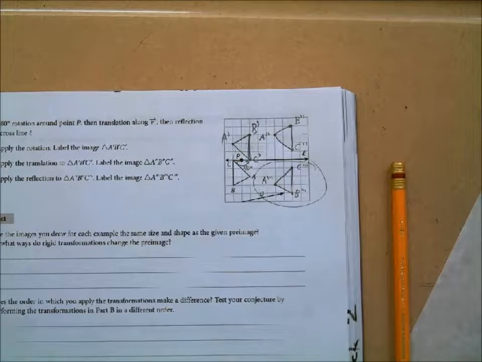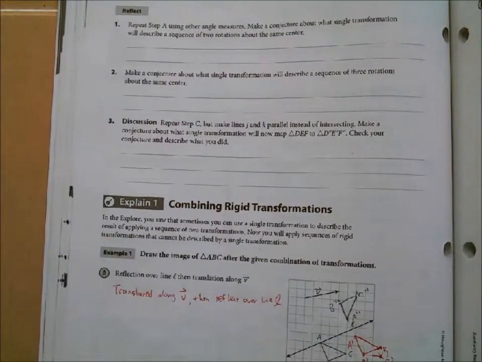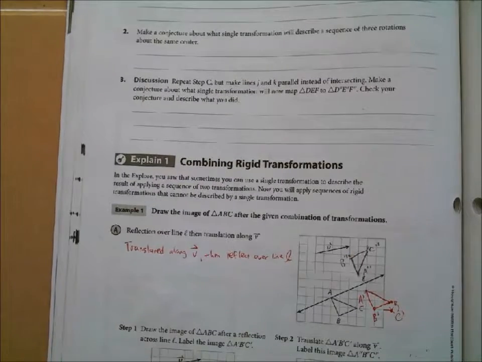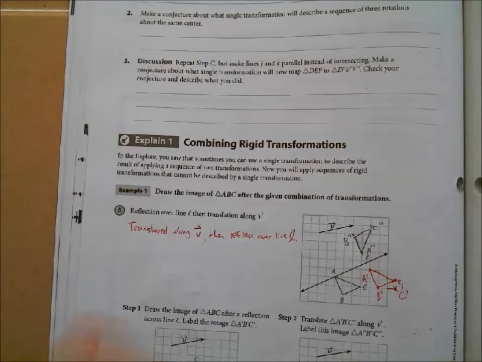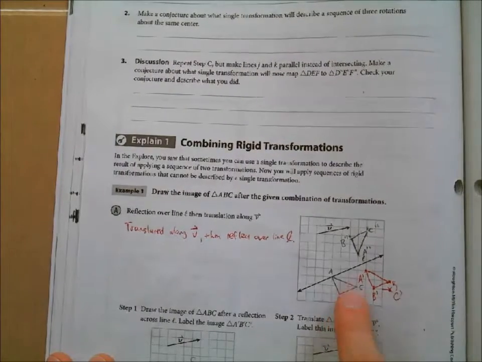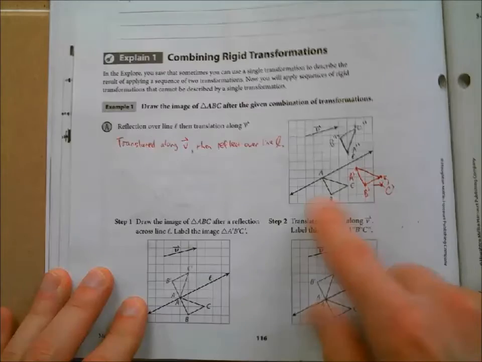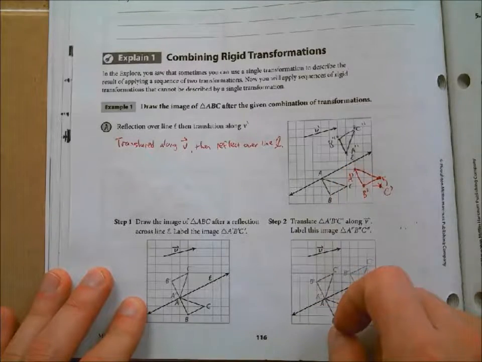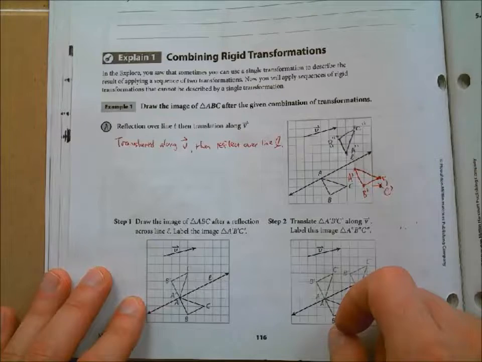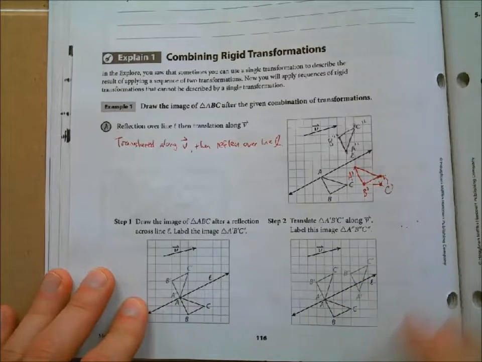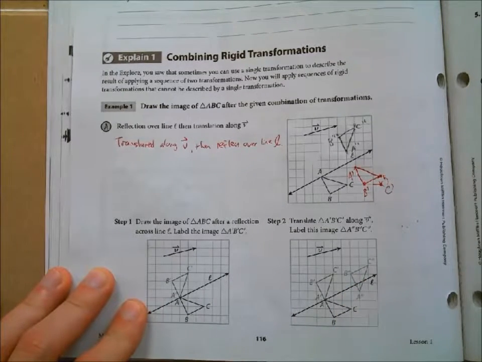Questions on any of that? Yeah, Madison. It was actually for that here. Oh, the previous one? Okay, yeah. Just wondering, for the original ABC, if we reflected over line L, instead of line L, if you reflected it over point A, wouldn't that mean you would make it the same image? Would that work for everything, or is it just this one? See, that's a good question.